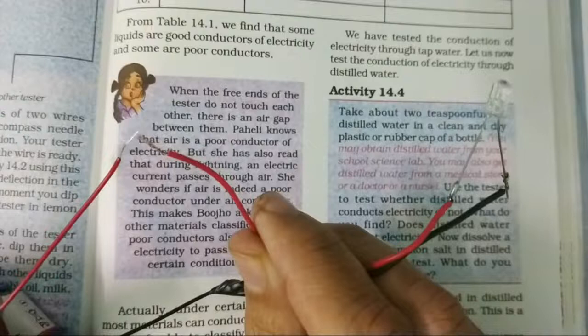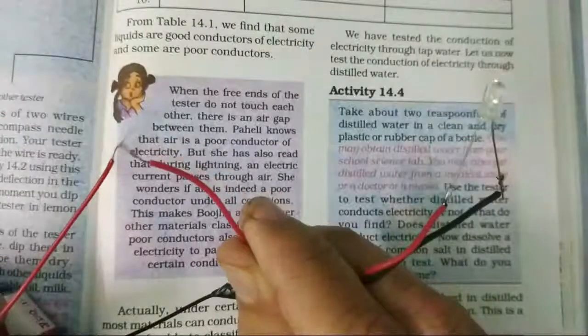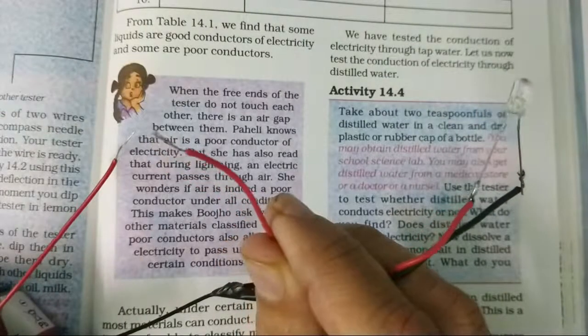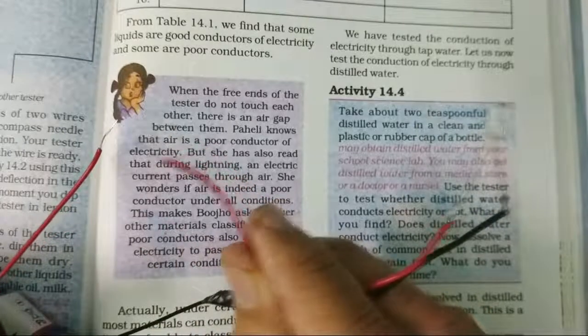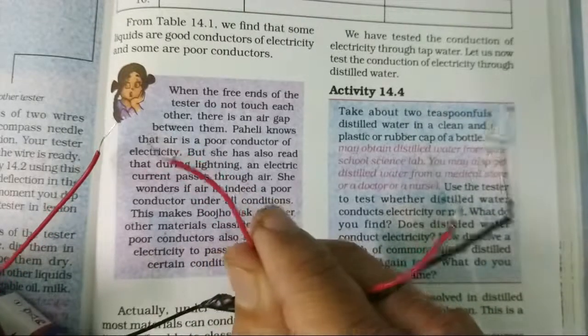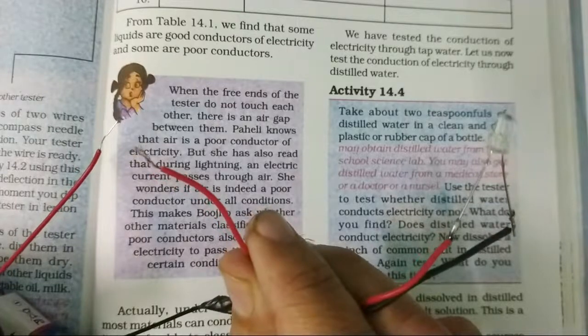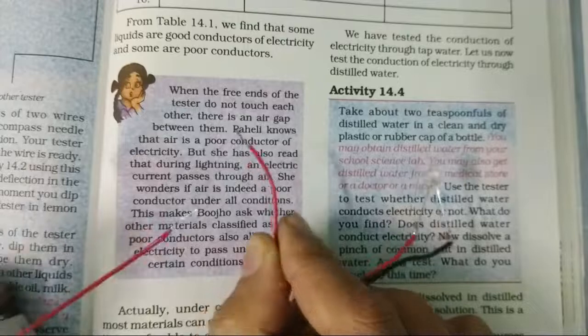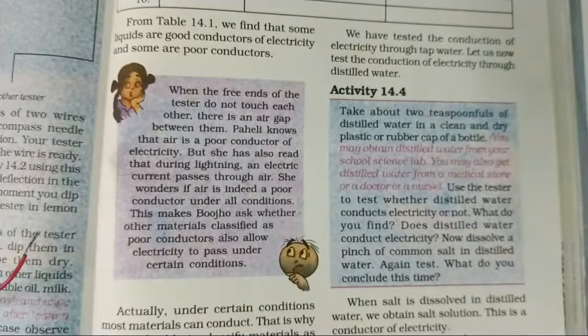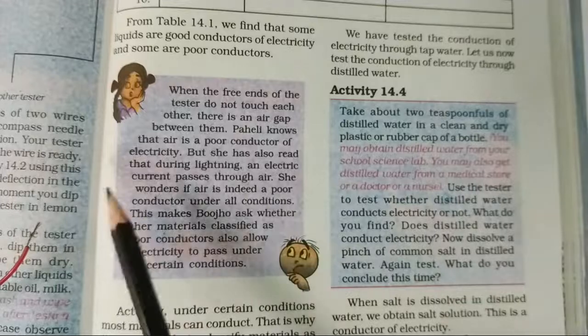When you bring them and touch, then the bulb lights up because you are directly connecting one wire to the other wire. If there is air gap in between, the bulb does not light. What does this mean? That air is also a poor conductor. So in the book, it is showing that air is also a poor conductor of electricity.